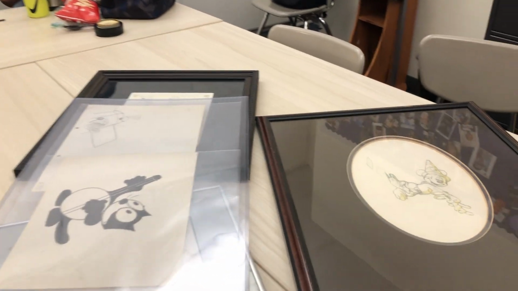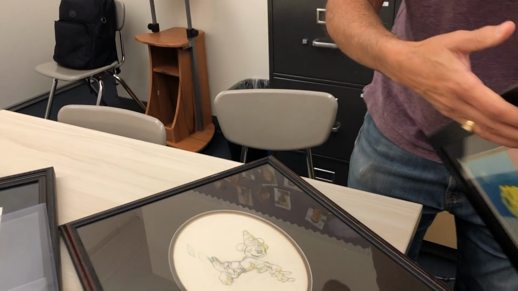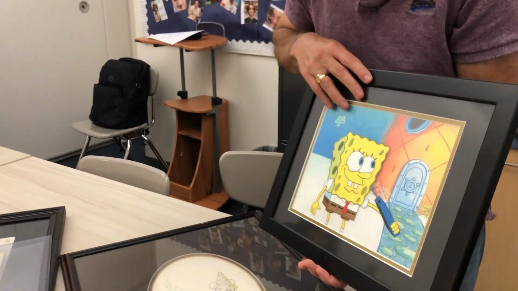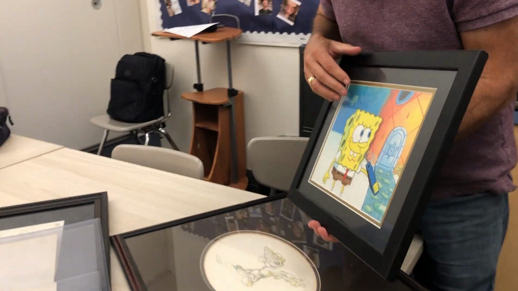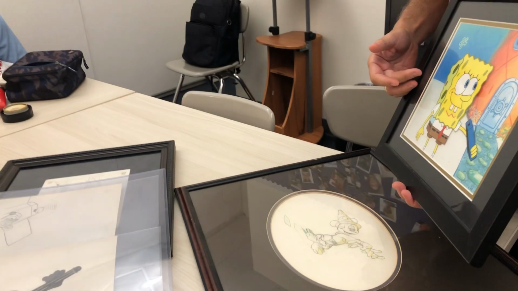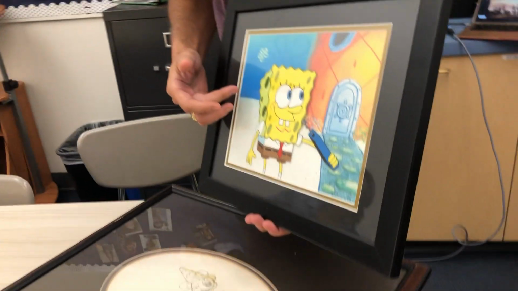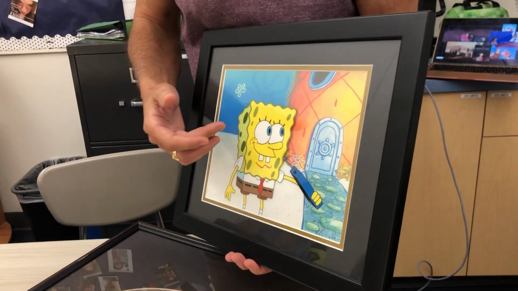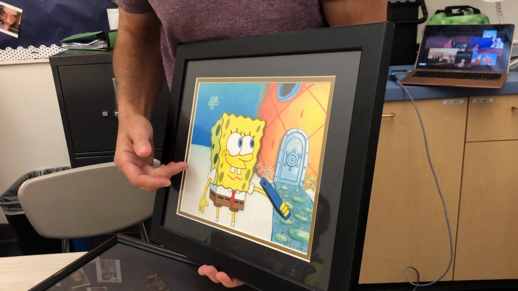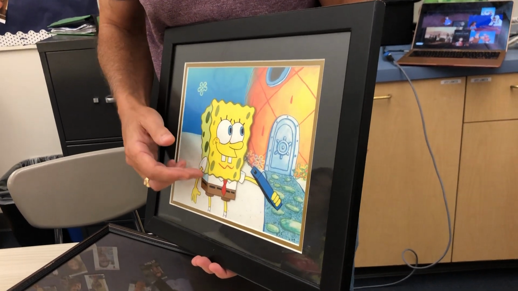And then you jump into the future and you've got Shayna's SpongeBob, which she pointed out is that they did the first season of SpongeBob on cells before it went to digital. So this is from the first season. The background is not real, but the cell is an original cell.